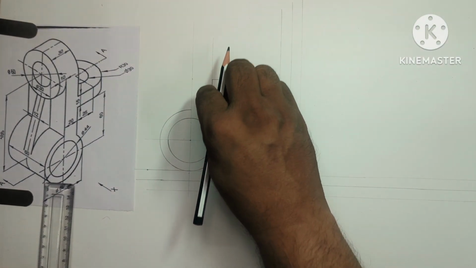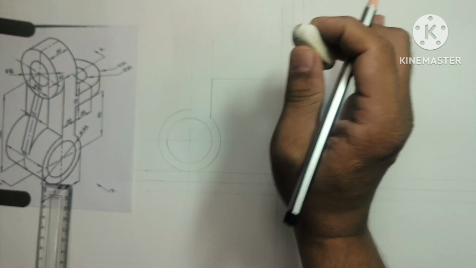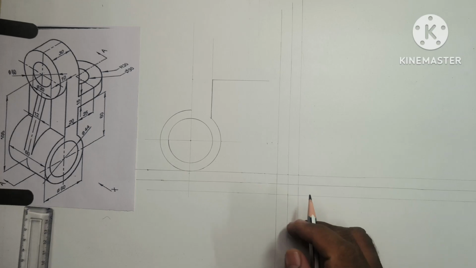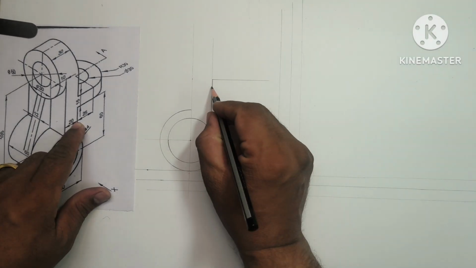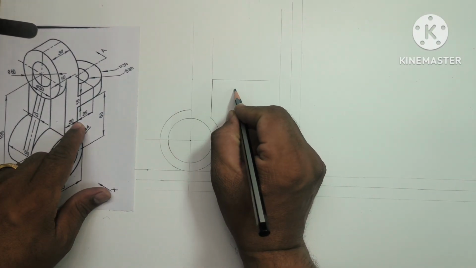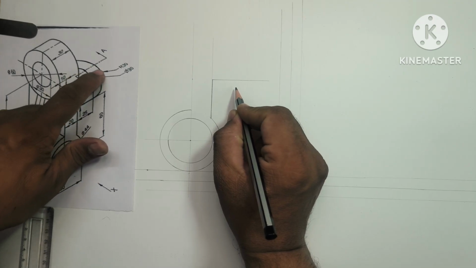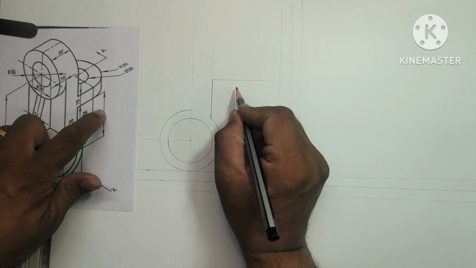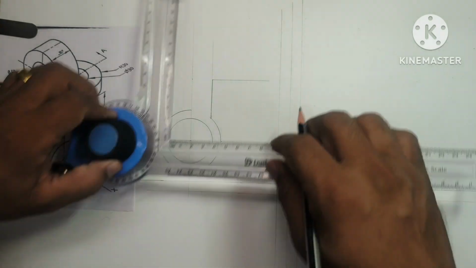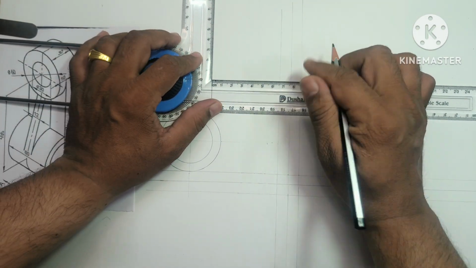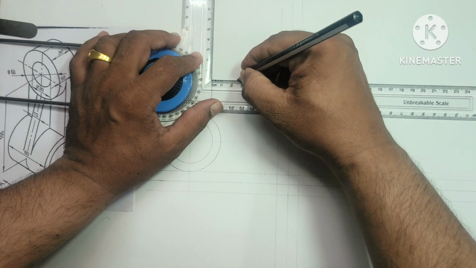This portion should be erased. Then from this point towards right side it is 25, and from this point to the radius is 30. Hence 25 plus 30. I will mark the distance. Here it is 25.